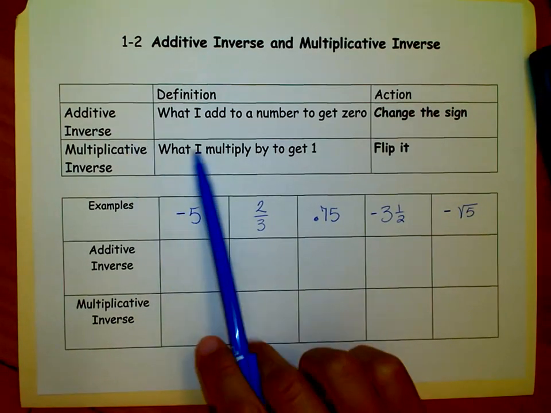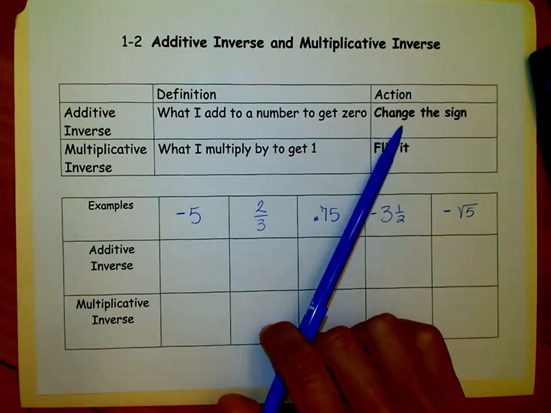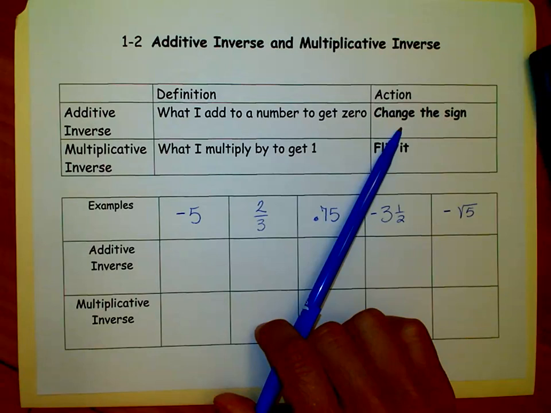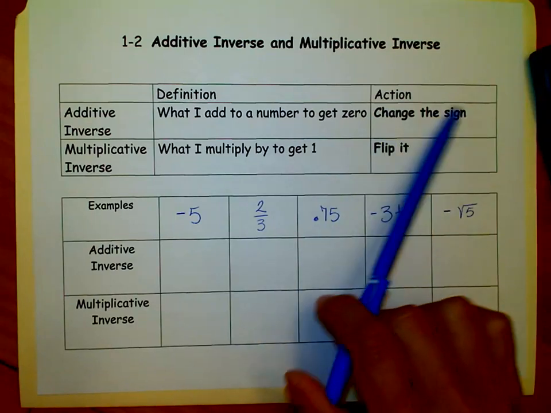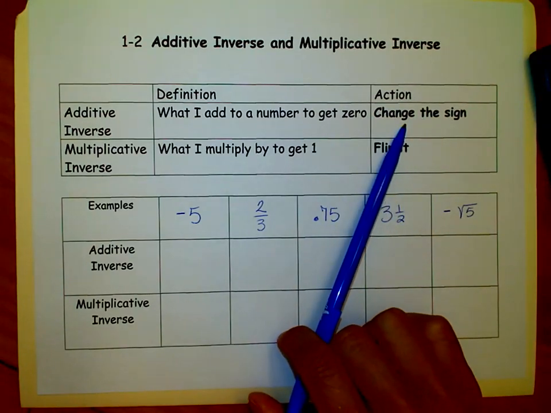An additive inverse is whatever I add to a number to get 0, which means I basically just change the sign. If I have 5, what do I have to add to get 0? I have to add a -5. If I had a -3, I'd have to add a +3. So basically what you have to do is change the sign on whatever you're given to find its additive inverse.